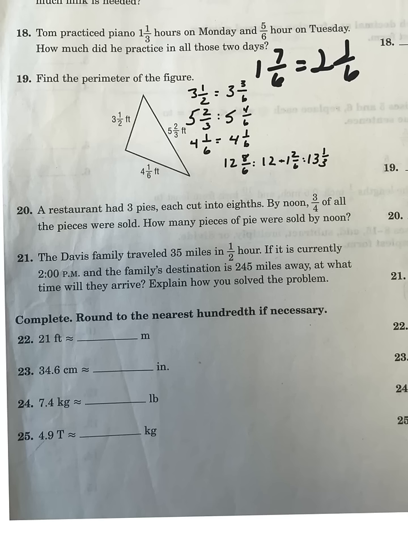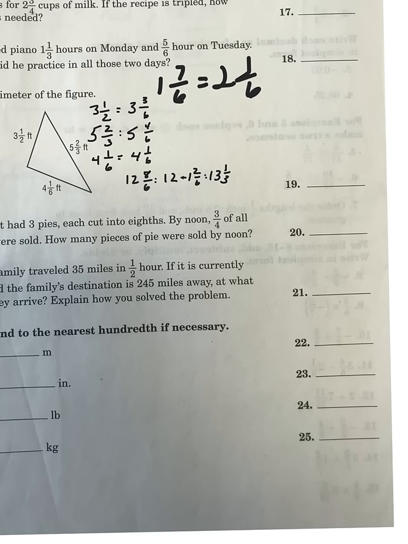A couple ways to do this one. You can just take 3/4 of 3, or you can do 3/4 of 24/8. That's how many slices you'd have. Either one, you'd still get the same answer, which is 18.